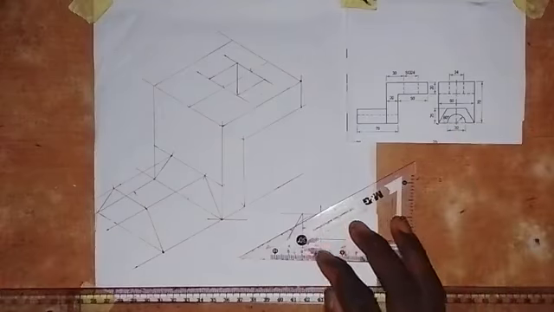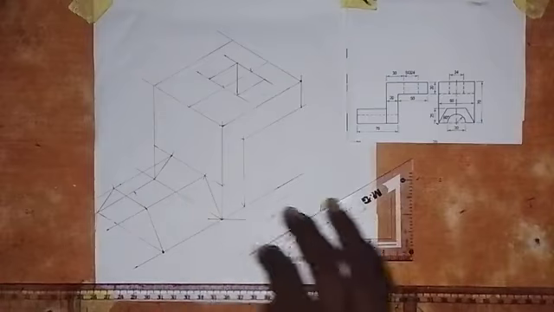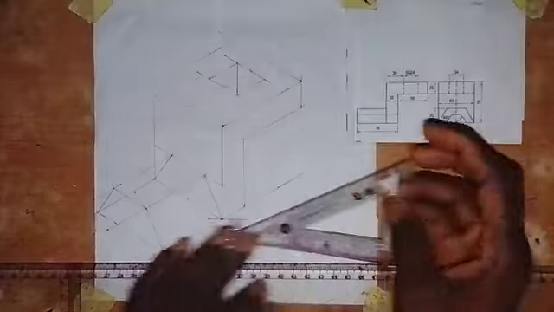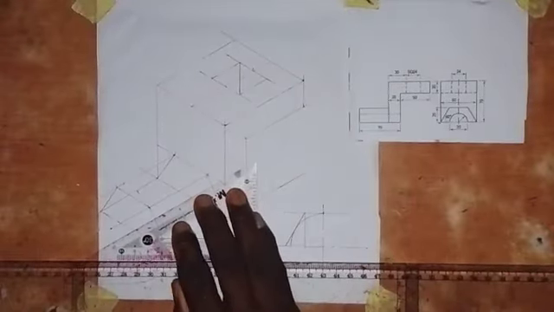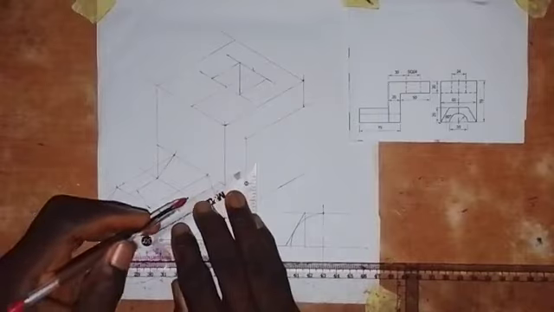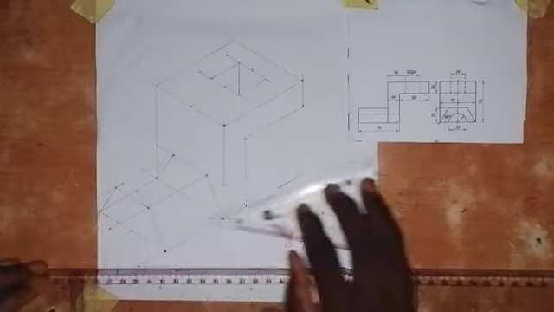So I need to locate the midpoint of this. I've already taken the midpoint of this line when we started. What I have to do now is transfer it here, to locate the midpoint so that we can draw the semicircular shape. So this is the midpoint.